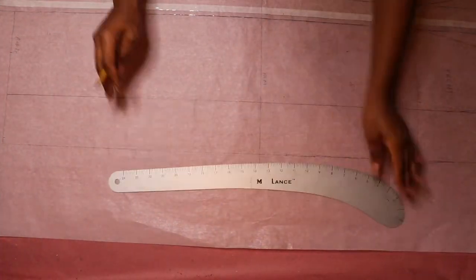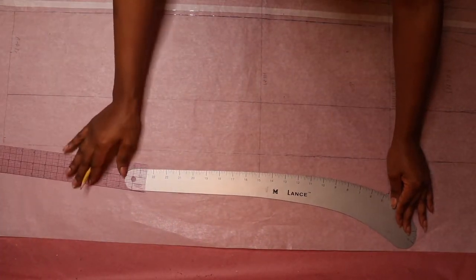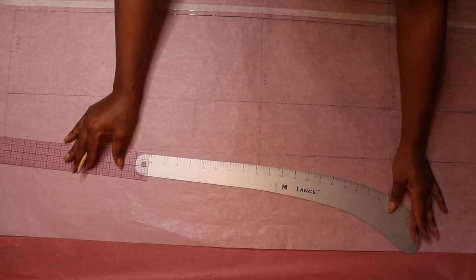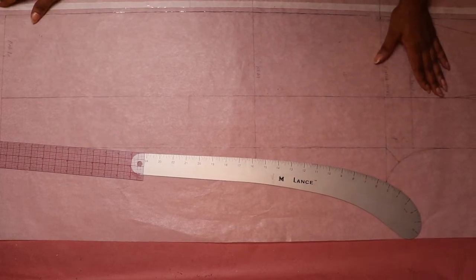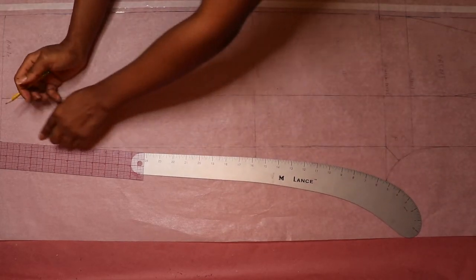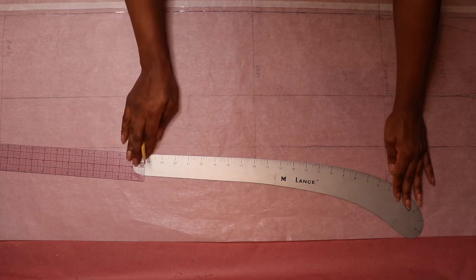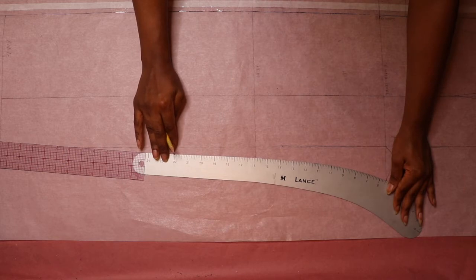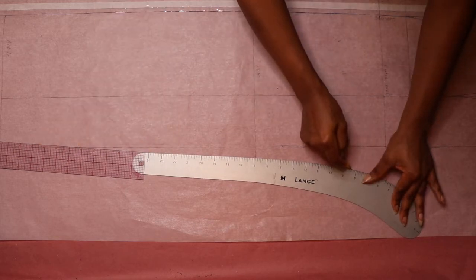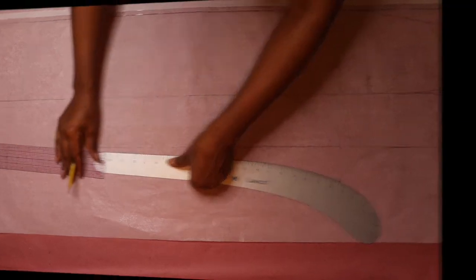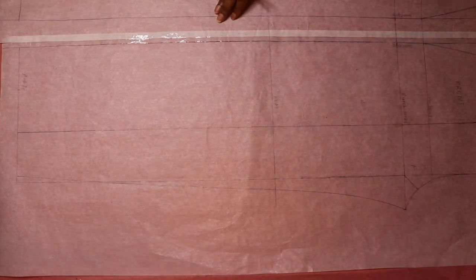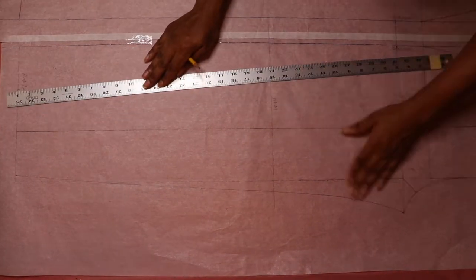Use a French curve ruler to draw the crotch curve, starting at the end of the crotch level line to the hem point. To finish the front pants, use a straight ruler to draw the side seam. Start at the crotch point at side seam to the hem point.